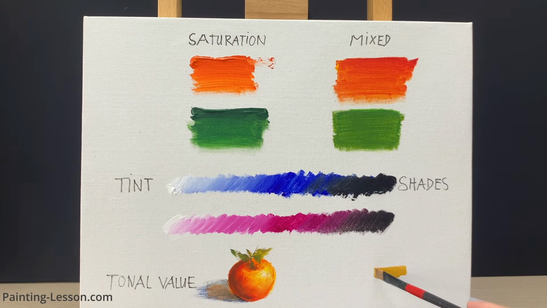Tonal values are used to create contrasts and gradients, contributing to the illusion of three-dimensional forms on a two-dimensional surface. Artists use a range of tonal values to depict highlights, midtones, and shadows.